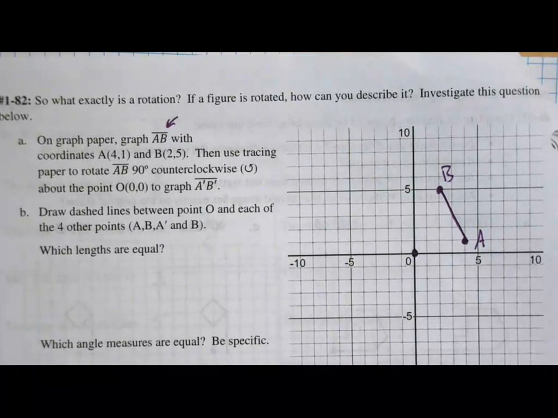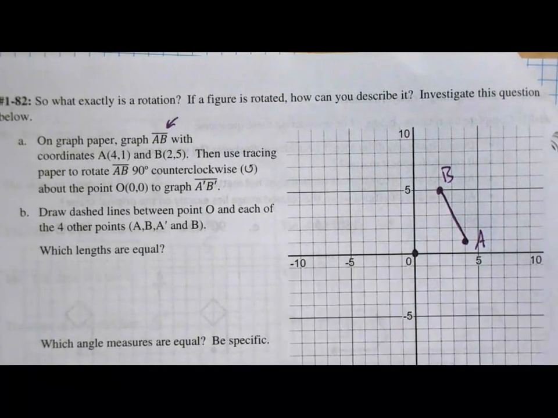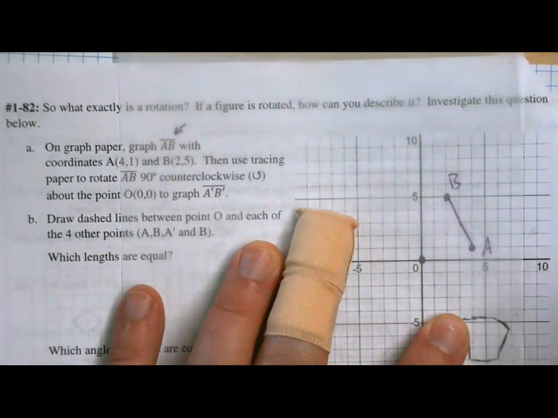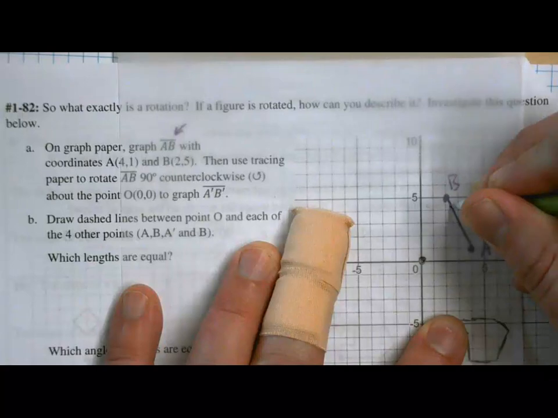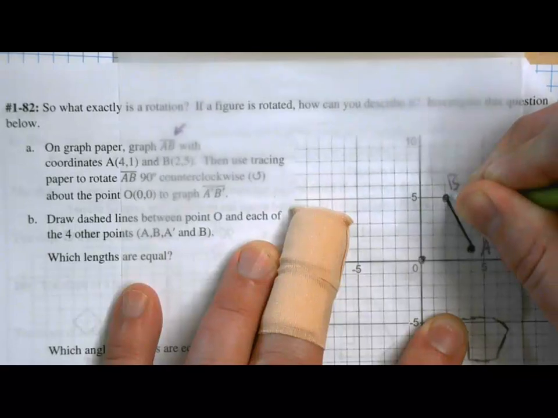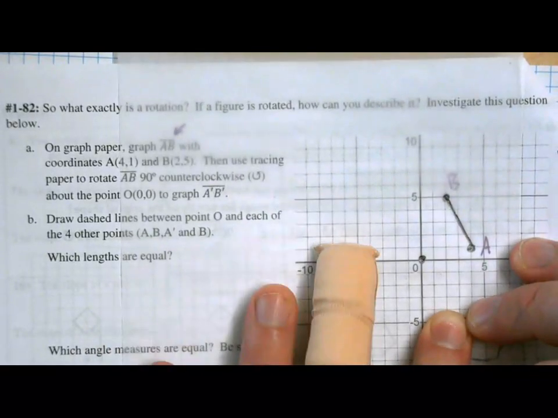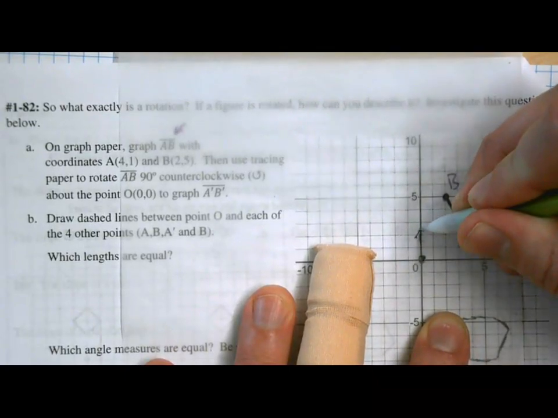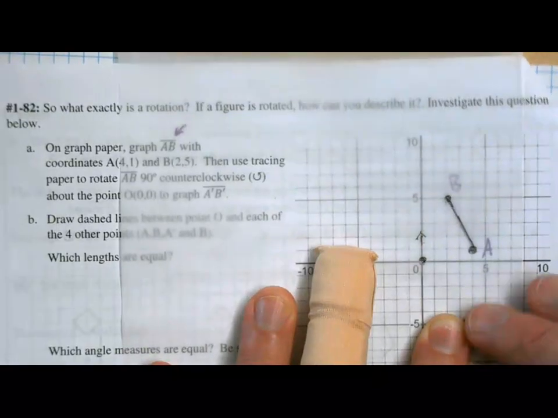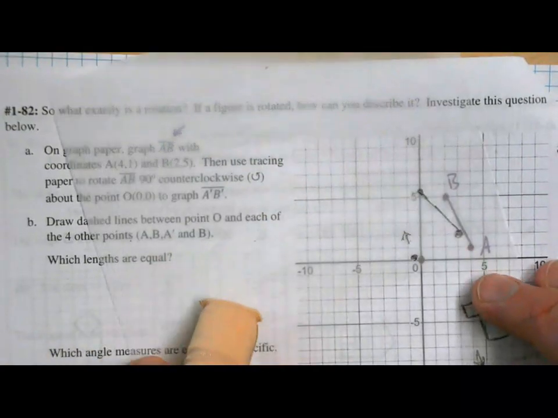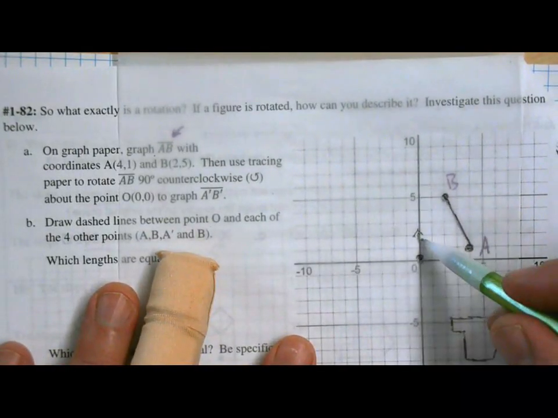If you can do this without the tracing paper, that's fine. Personally, I'm going to stick with the tracing paper because I tend to make mistakes without it, especially with rotations. And when I'm doing rotations, I find it useful to draw a little arrow someplace that's going to help me figure out when to stop rotating. We want 90 degrees counterclockwise, so I want to turn this direction until this arrow is facing to the side.